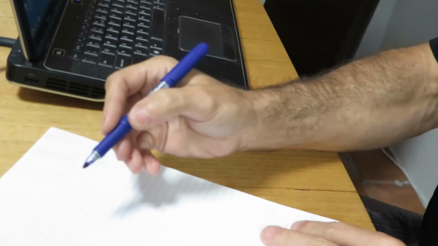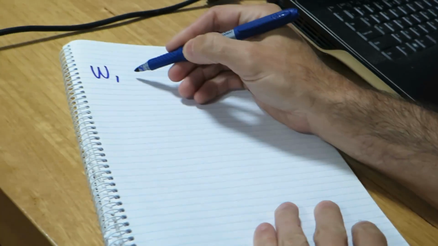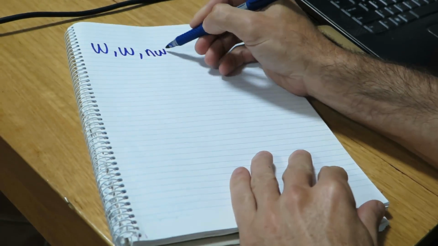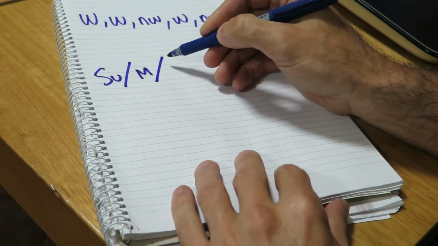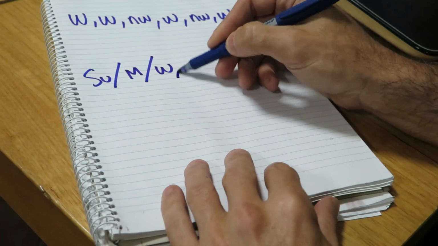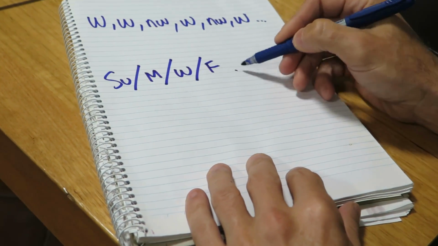So the incoming string was just a series of letters indicating when someone was working or not working. So W, W, not working, working, not working, working, etc. And from a week starting on Sunday, they wanted to reformat that into, well, Sunday they were working, Monday they were working, Tuesday they weren't working, so skip that, Wednesday they were working, Thursday they weren't working, and Friday they were working, and so on. So let's see how we would do that.